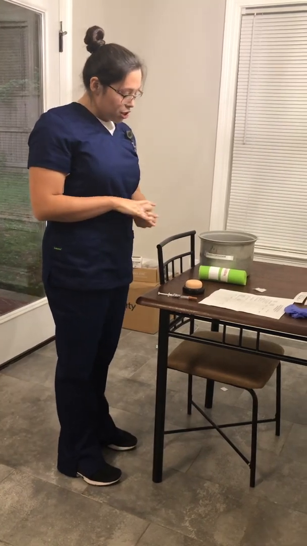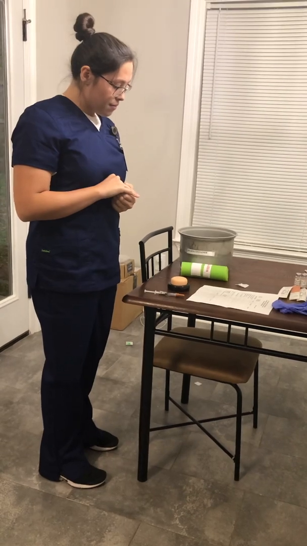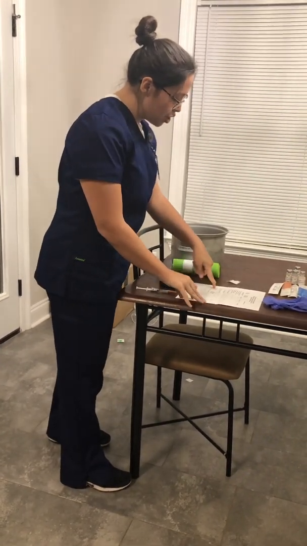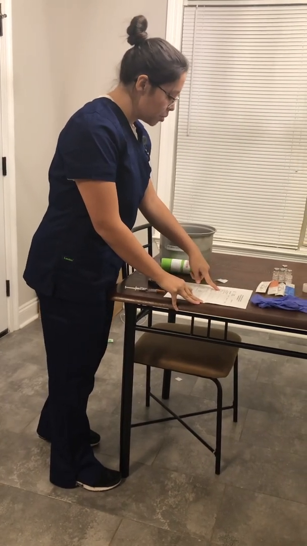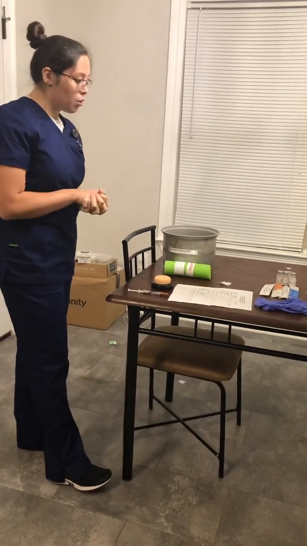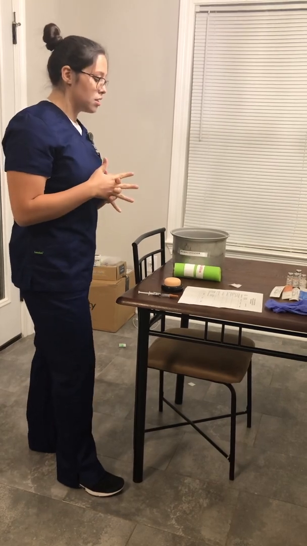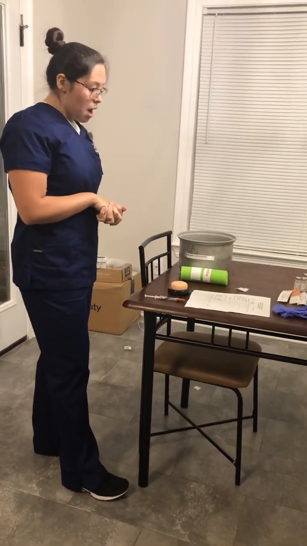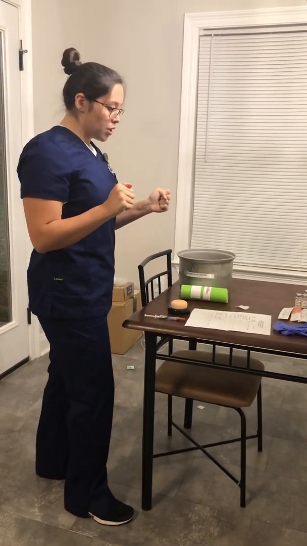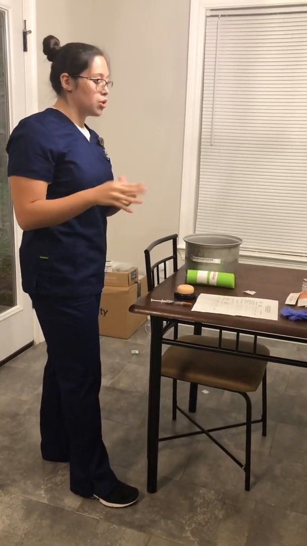The next thing I'm going to do is check my 5 rights again. So Jaguar J. Jones, heparin, 5,000 units subcutaneously every 12 hours. I'm going to explain the order to my patient. So Mr. Jones, I'm going to be administering heparin in your abdomen area. This is a subcutaneous injection. I'm then going to raise the bed to a working height and lower the side rail, and I'm going to apply my gloves and goggles.